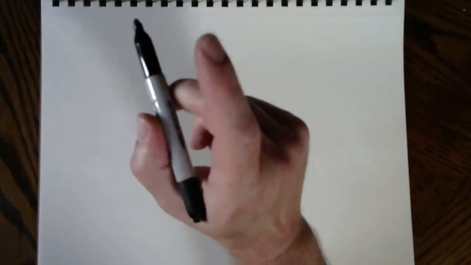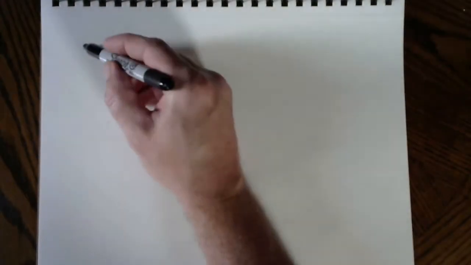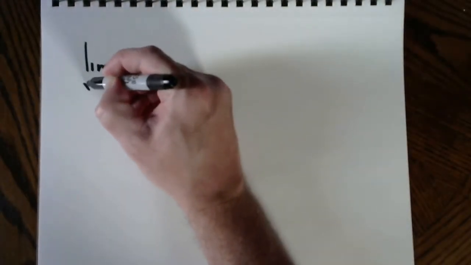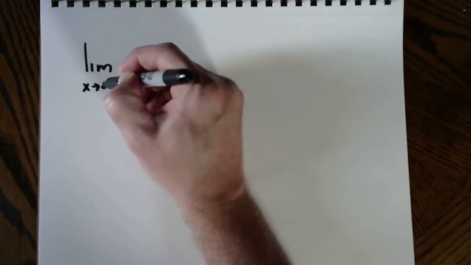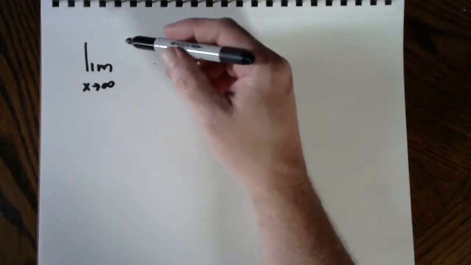Pretty easy section. I don't like the word easy, but not too difficult. I want to point a couple things out, and that is, let me think of an example. Let's go to infinity.